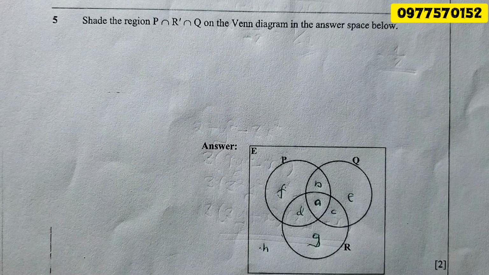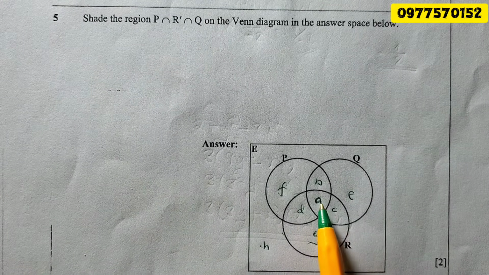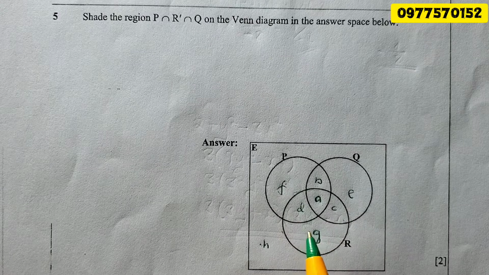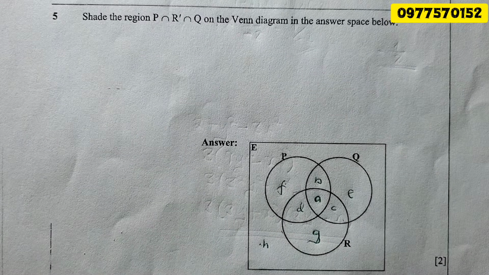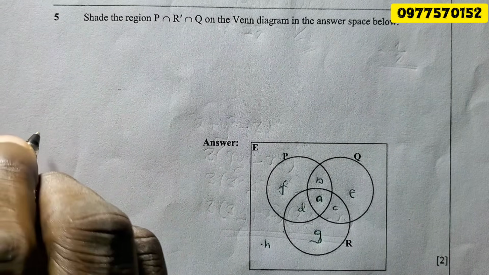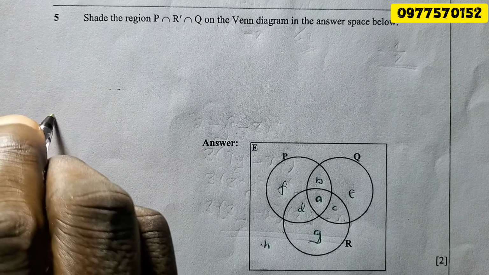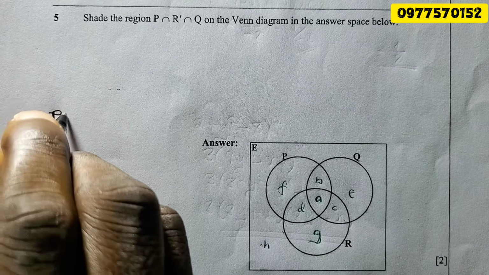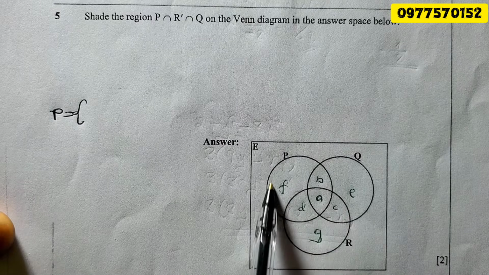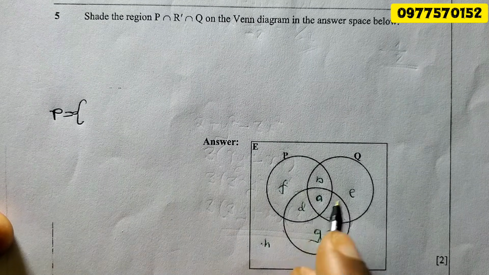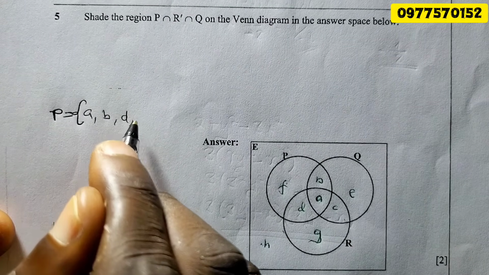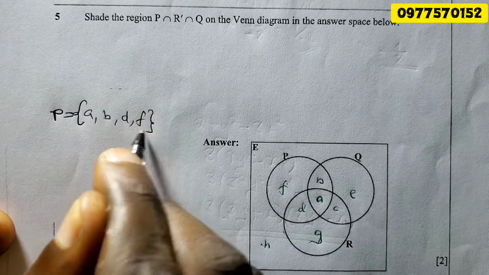Now, check. Look at where A is. A is the intersection set of all the three sets. Now we need to know set P. Let's look at this. In set P we have A, B, D, F.